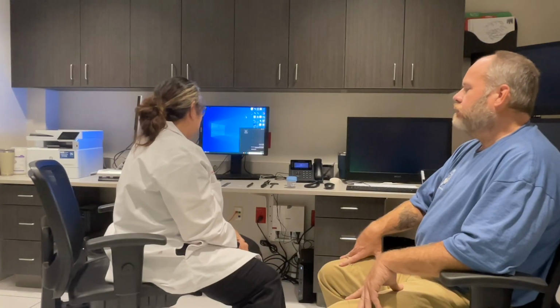Okay. From here, we're going to move into assessing the musculature. So right now I'm just inspecting, and muscle tone, not bone, tone looks normal.